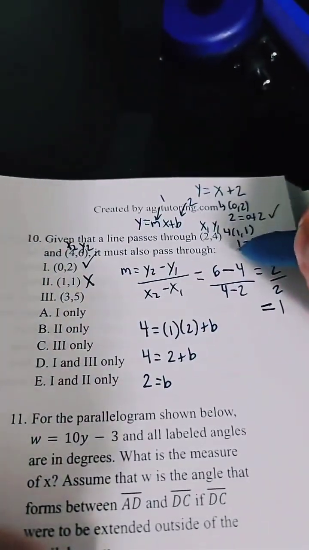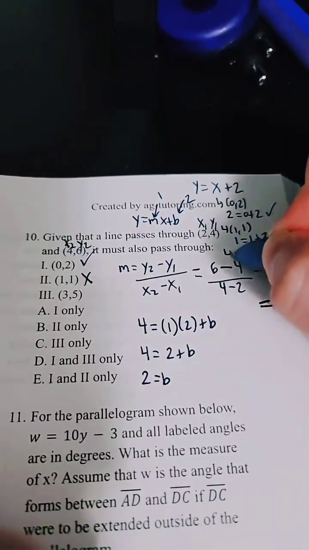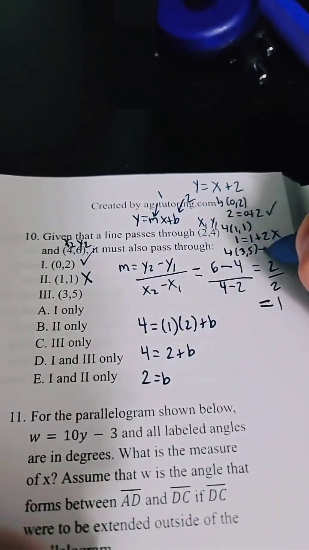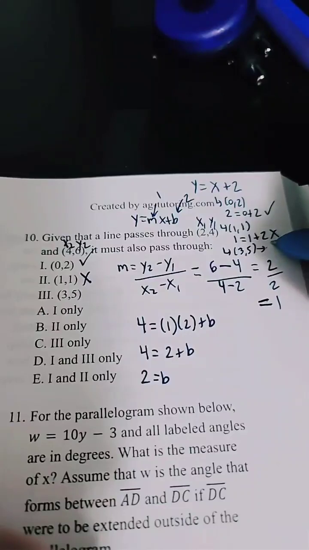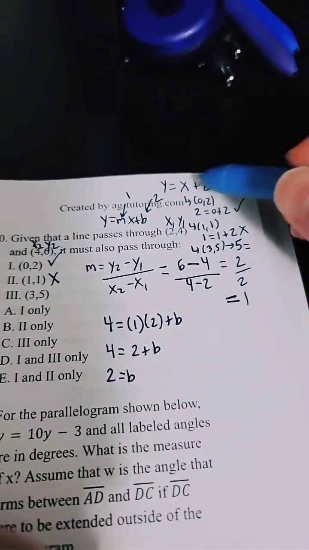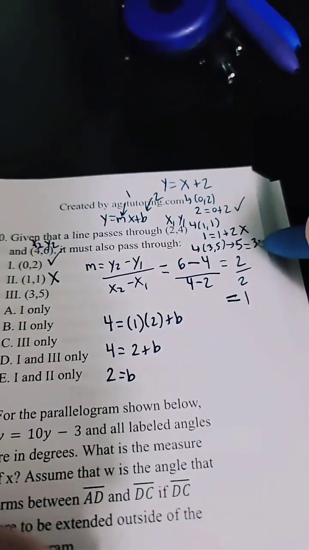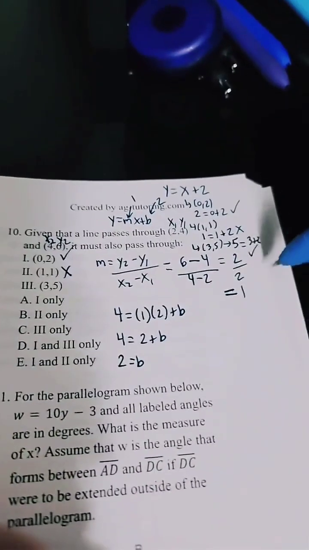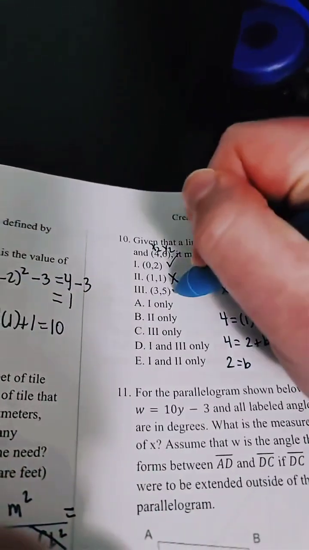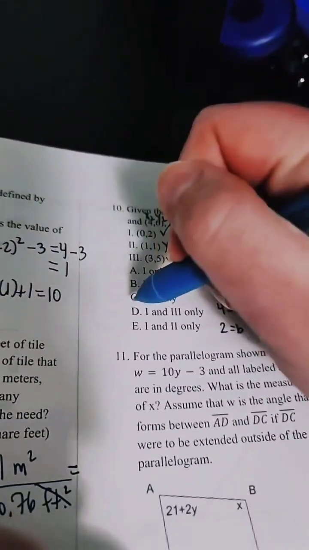And let's try it for 3, 5. That would mean that 5 is the y, so 5 is equal to 3 for the x plus 2. That works, because that's 5 equals 5. So 1 and 3, so it would be D.